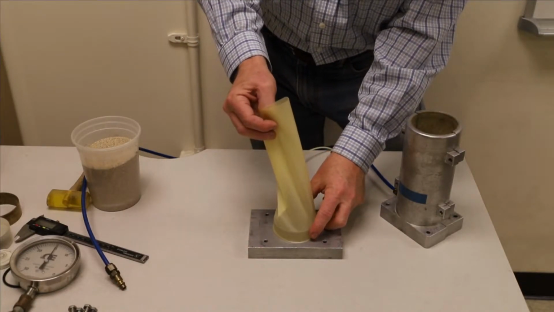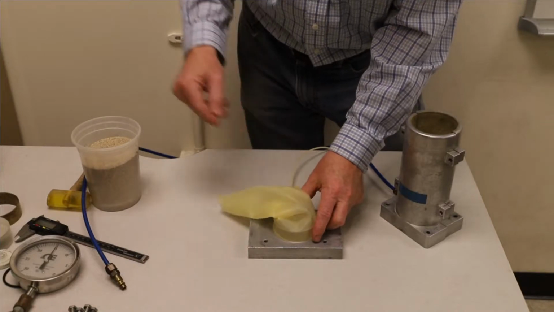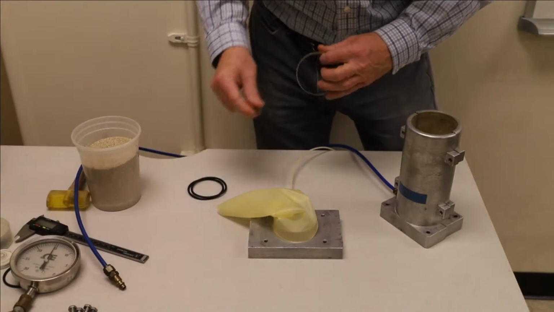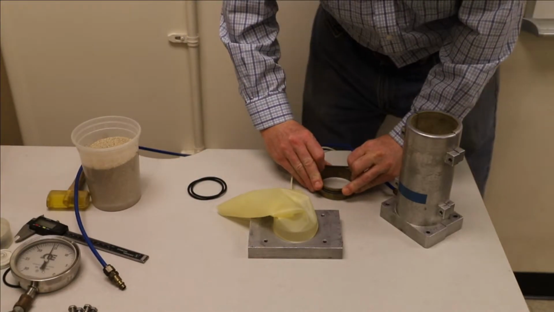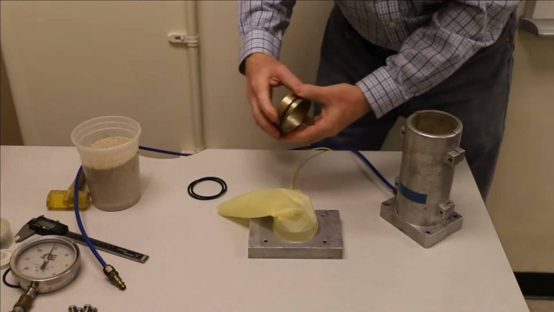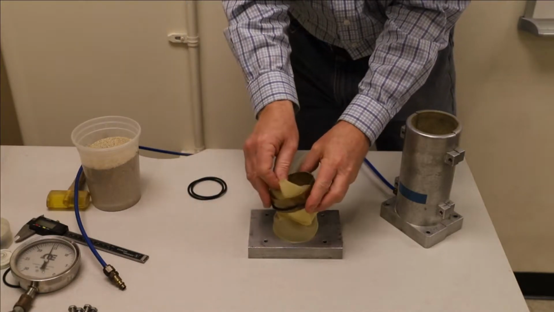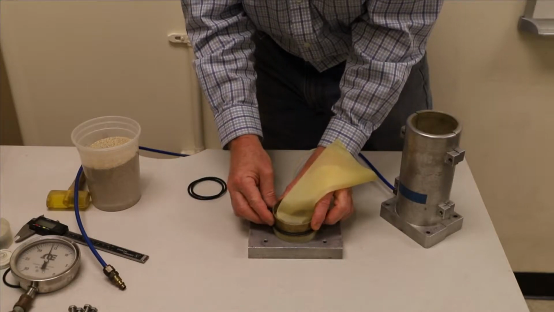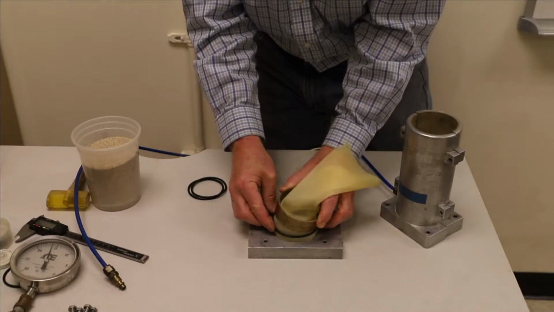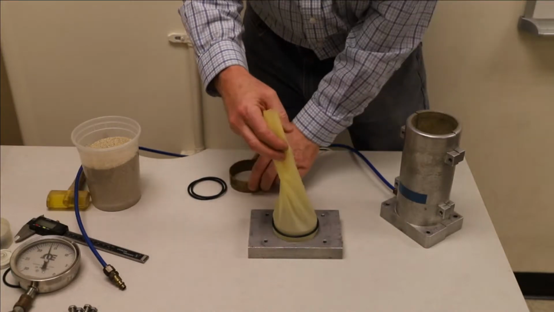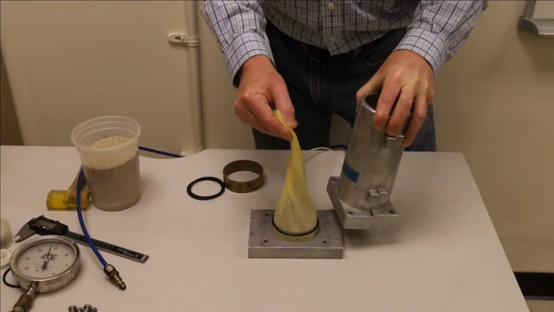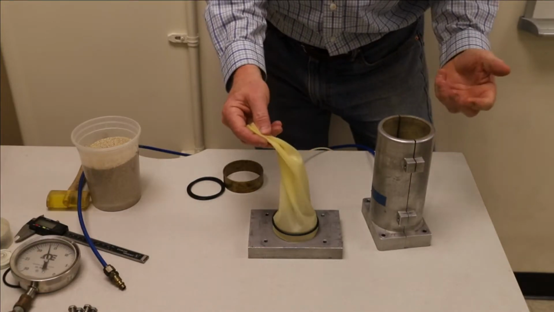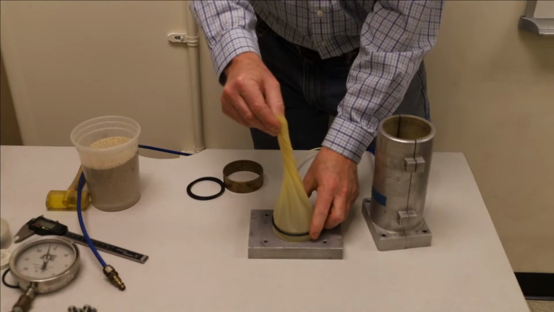So in order to seal it there, we're going to take some O-rings and squeeze the membrane tight around the cap. And then we'll put the mold over the membrane and bolt the two halves of it together so we have a nice tight sealed system, and we'll be ready to go.